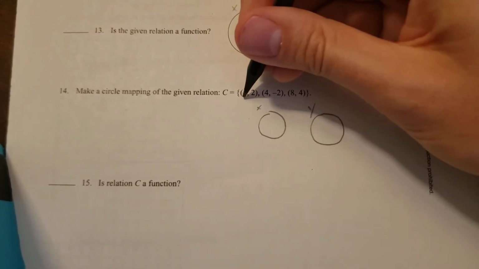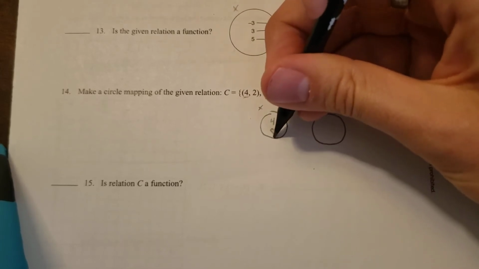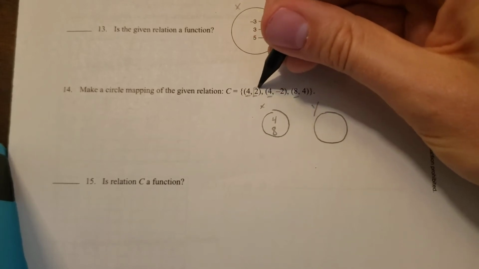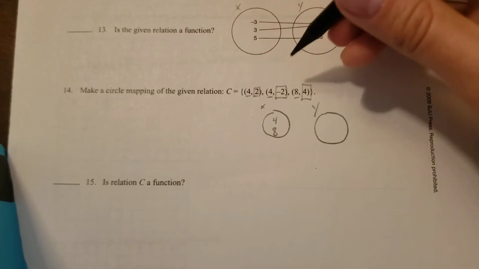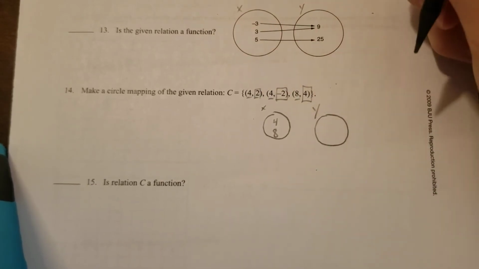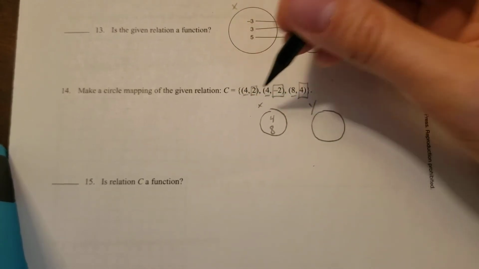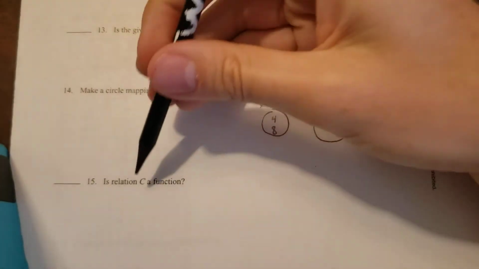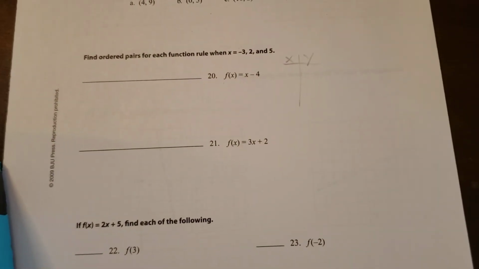Now my x values, again in order, and then my y values. Put them in order, least to greatest, and then draw your line to their corresponding point, and then tell me, is it a function? Okay, moving right along.